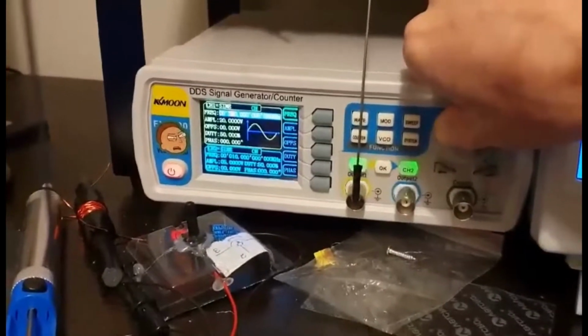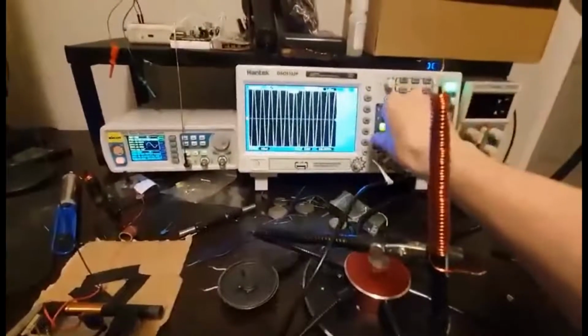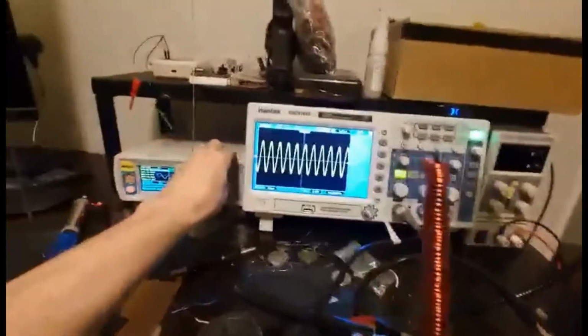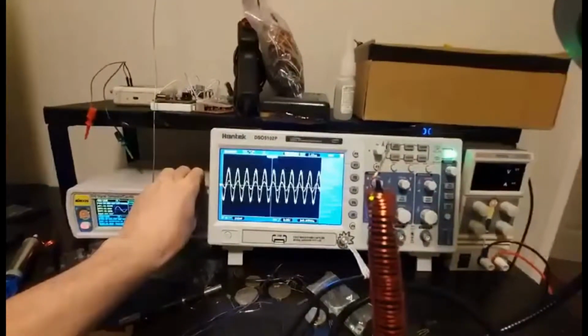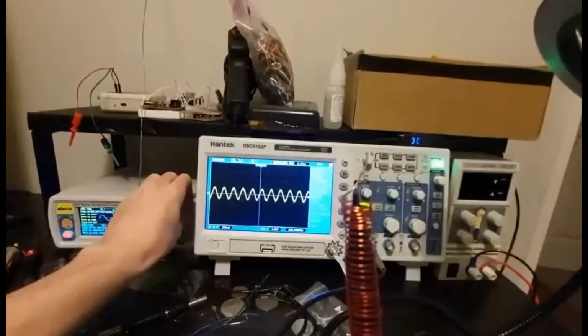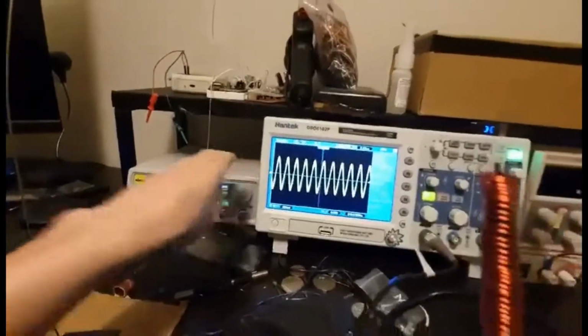So if I turn this up to 340, what we'll find is that the oscilloscope is hooked up to this right now. It is resonating. So if I turn this signal generator to and away from 340 kilohertz, you'll see that it doesn't actually resonate as strongly. It's only right at 340 kilohertz that this thing resonates.